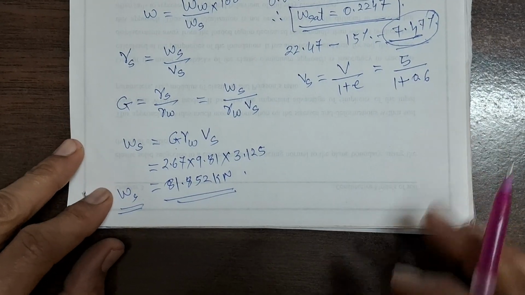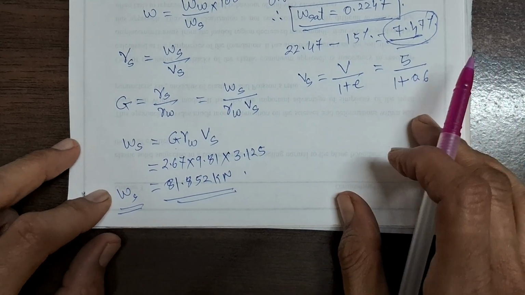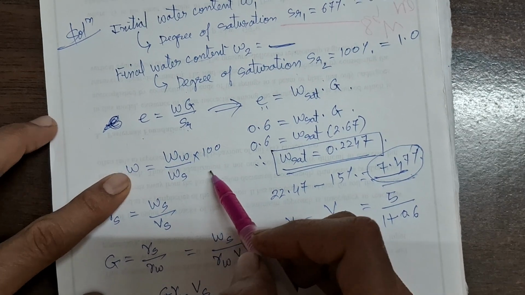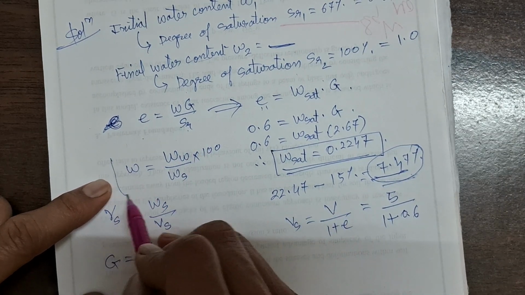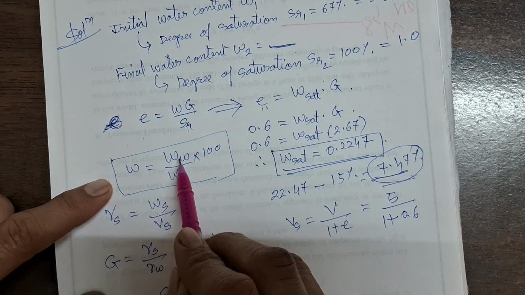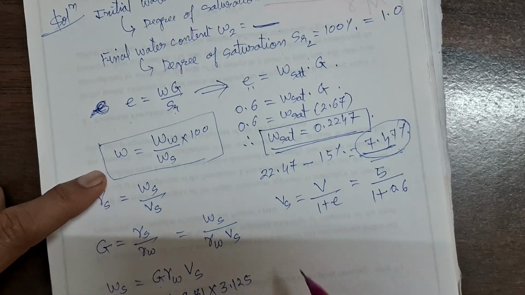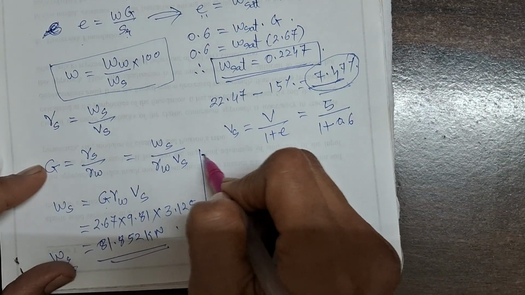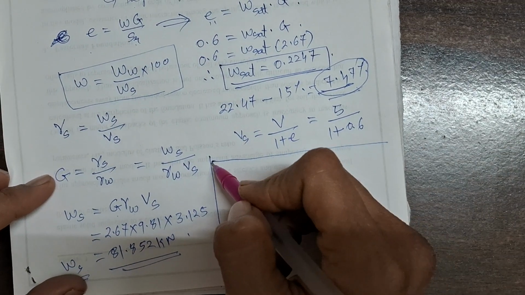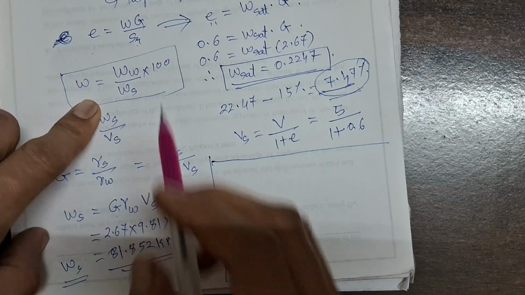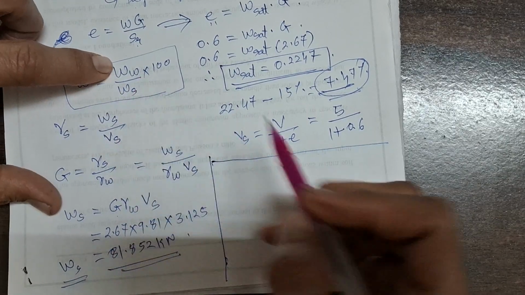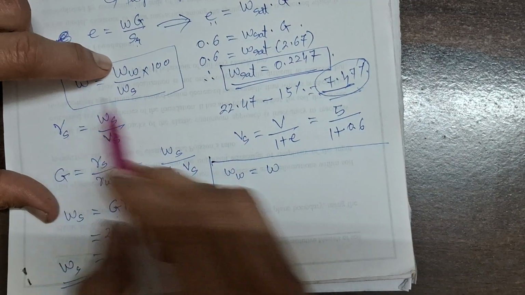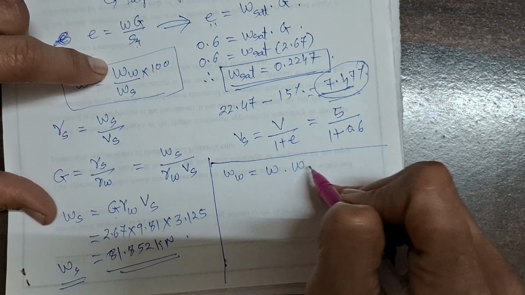Now we are not interested in weight of solids, we are interested in weight of water. So again we will use the original formula of water content: water content is equal to weight of water upon weight of solid, into 100. Weight of water is equal to small w, water content, into Ws.